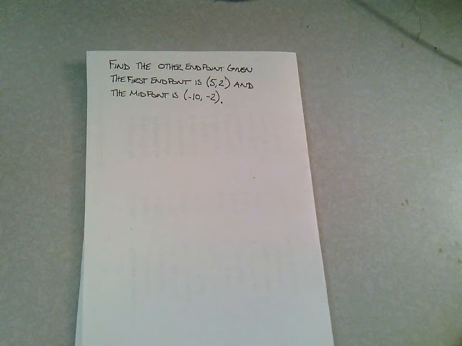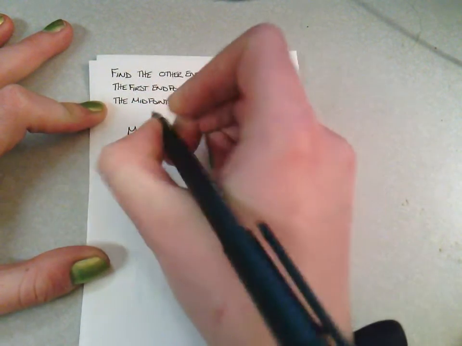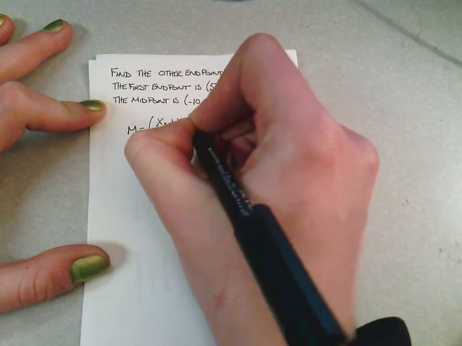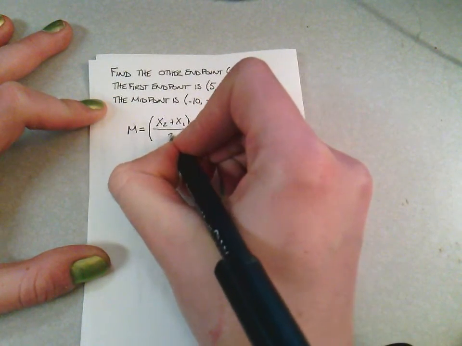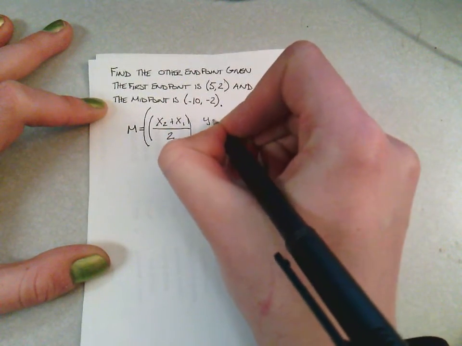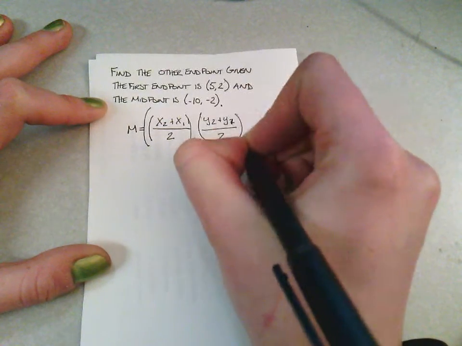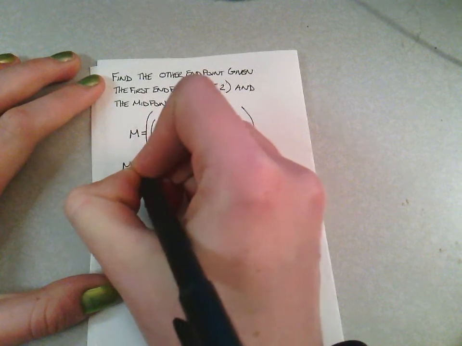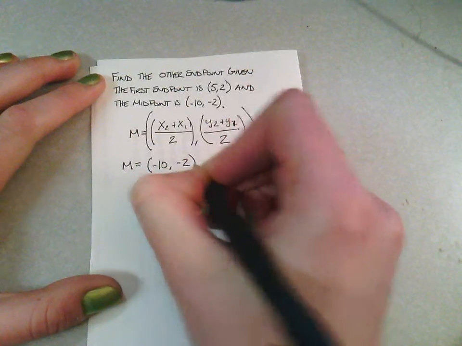So once again, we will need that midpoint formula of m equals, and this will give us a point again of x2 plus x1 over 2, and that's our first point here, and y2 plus y1 over 2. That will give us our point. So m, as we see here, is -10, -2.